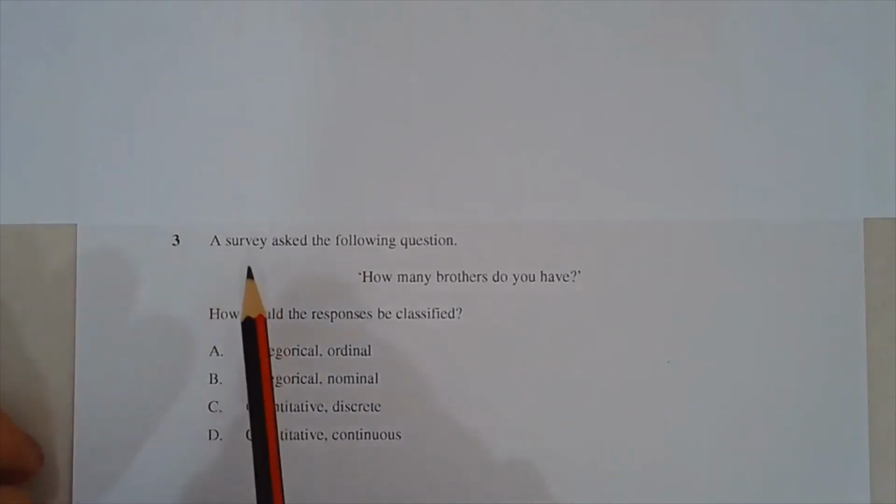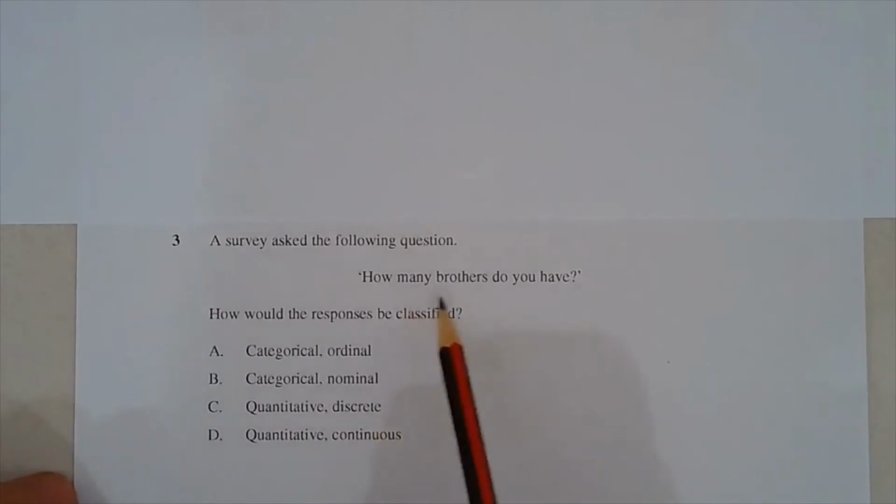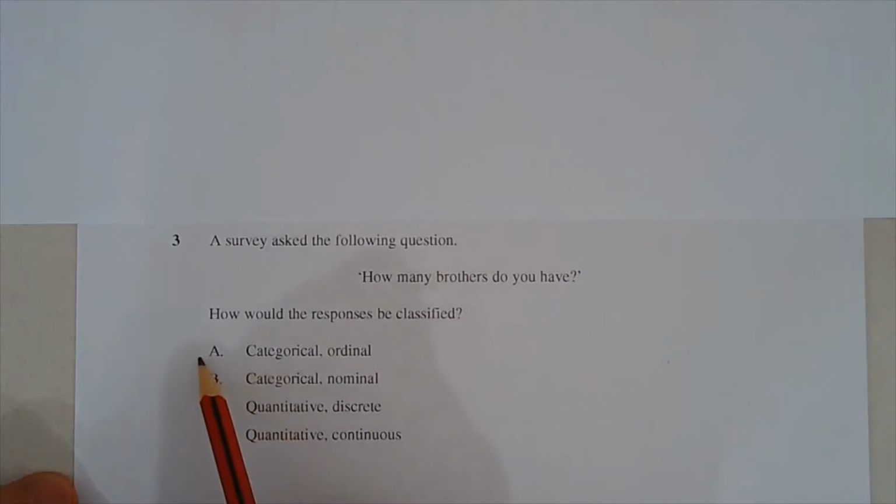Question 3. A survey asked the following question: how many brothers do you have? How would the responses be classified? How many indicates we're counting something, so it's most certainly not categorical data. It's definitely quantitative. And we're talking about counting people, a whole number of people, not fractions of a person, so it certainly cannot be continuous. And so the answer is C, quantitative and discrete, because we're counting whole numbers.